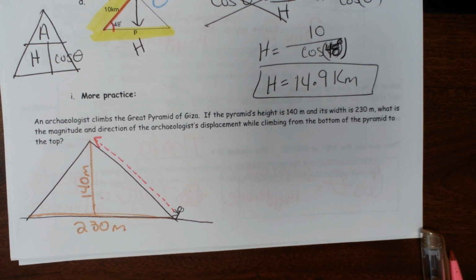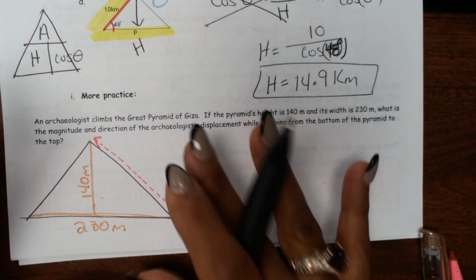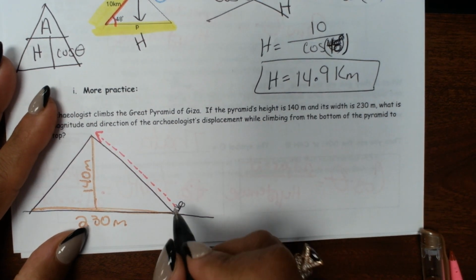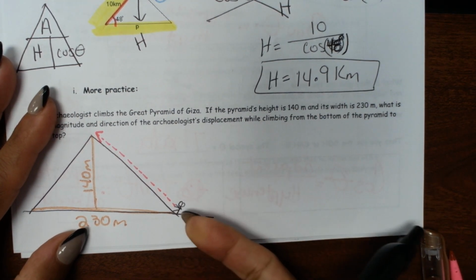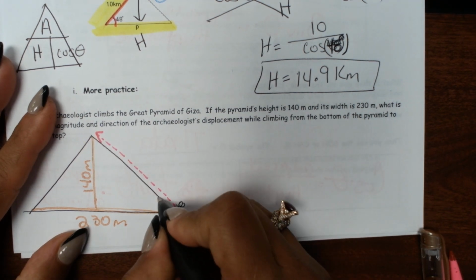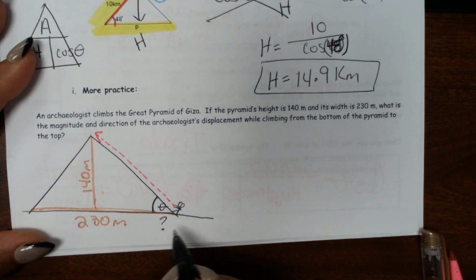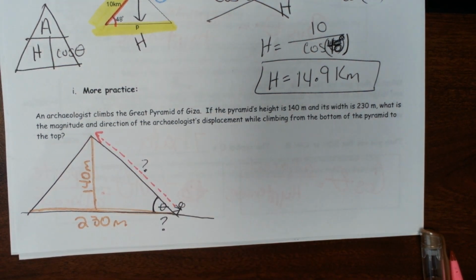I think we've got to practice it, so we'll practice on the next question too. One more time. I have to draw a picture, me personally. When I draw the picture, I can identify that the direction my object is traveling is always going to be the theta. I'm looking for the theta and the magnitude. I'm looking for this distance and this theta. I don't know it. I'm looking for it.